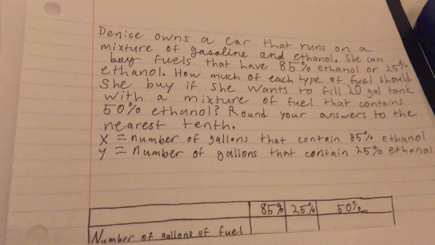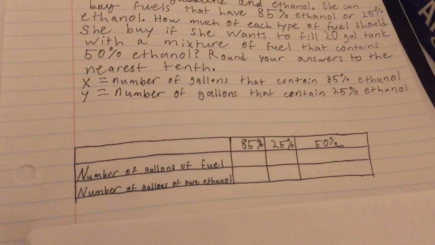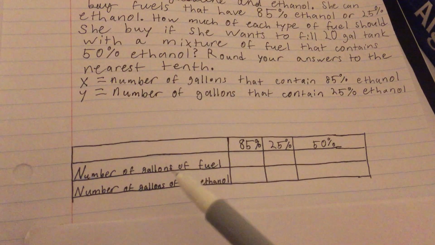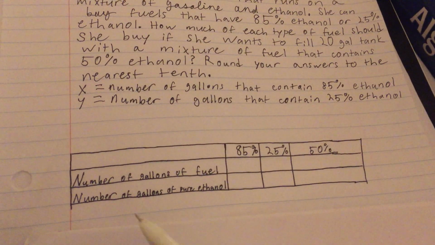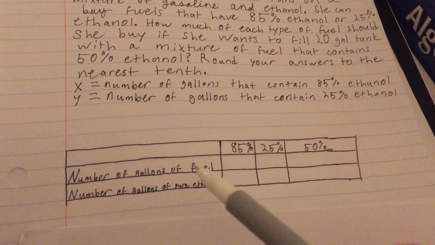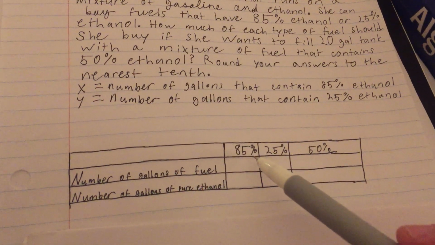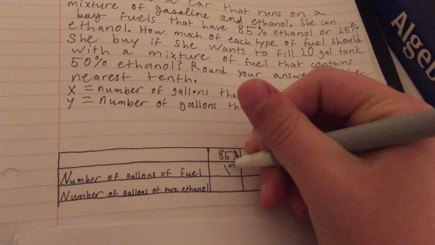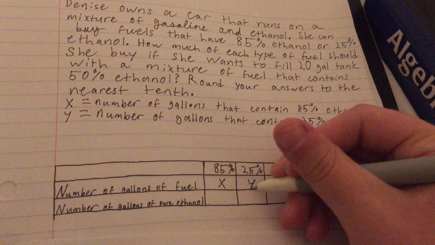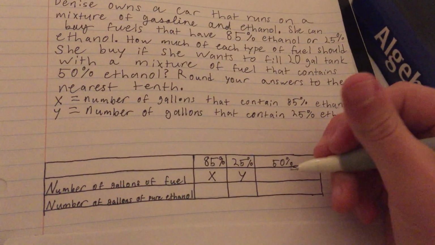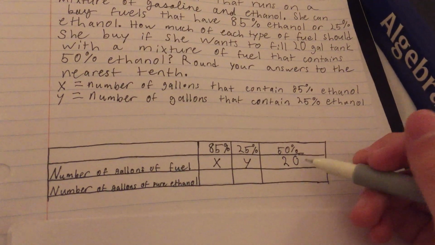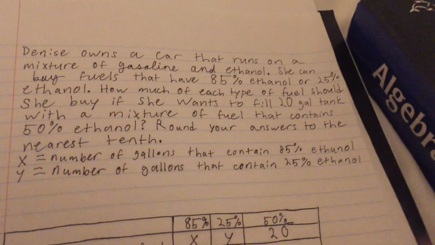Okay, now that we have identified our variables, we're going to set up a table to help us figure out what our equations are going to be. Here we have the number of gallons of fuel, and we also have the number of gallons of pure ethanol. In our first column, for the number of gallons of fuel, under 85%, we are going to have x. Under 25%, we are going to have y. And under 50%, we are going to have 20. And the reason why we have 20 is because 20 is our total amount.